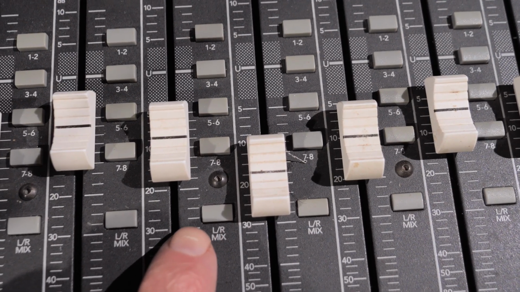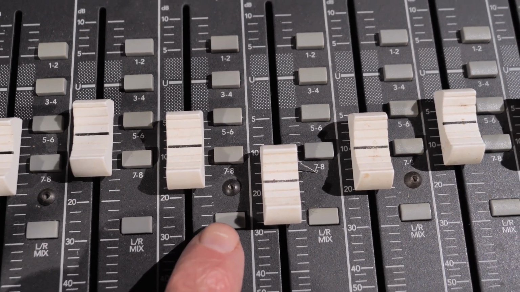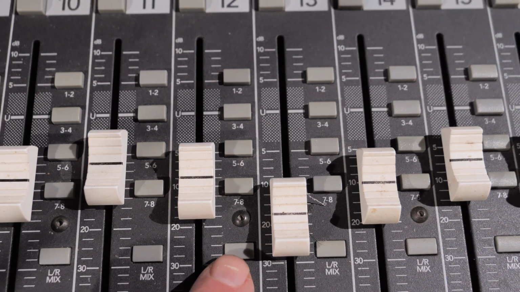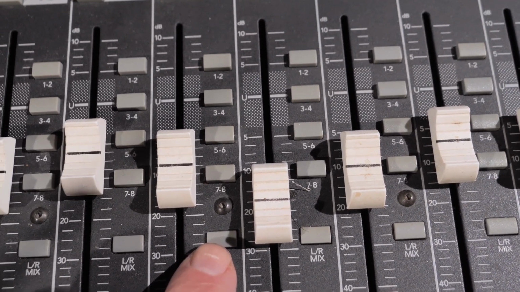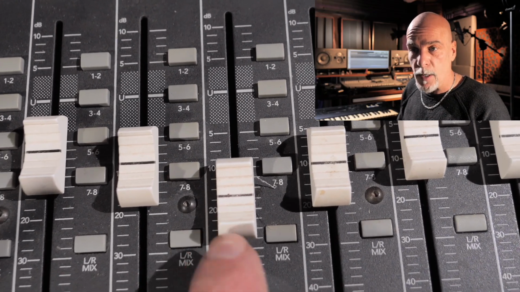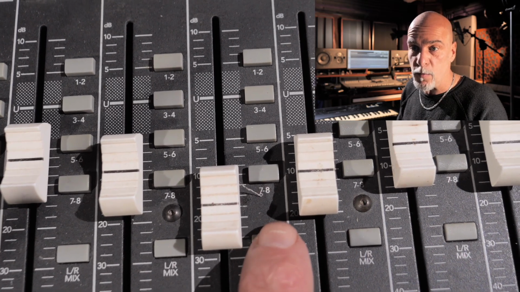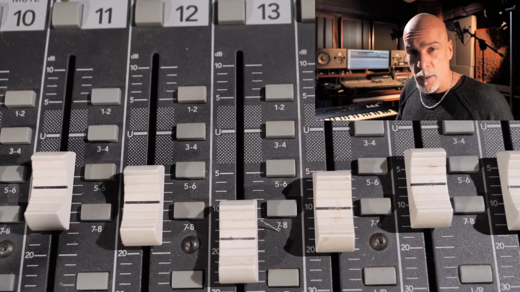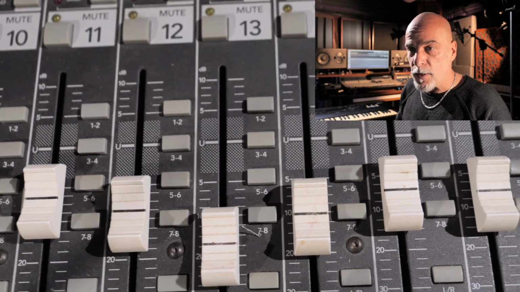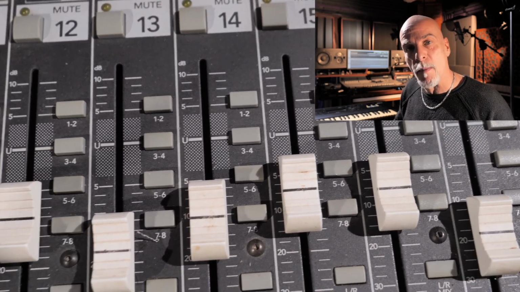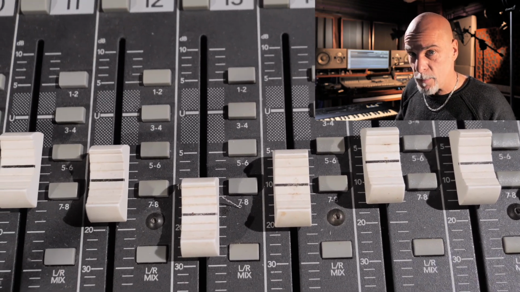First, we'll start with the buses. You see here, left, right, mix. That is the main output, the main stereo bus of the mixing console, also of your DAW. So the sum of all of these channels is going to be routed. In this case, if I push this button, or in the case of the DAW, if the output is selected to the left-right bus, everything that is mixed on these channels will be summed together at the mixing bus.